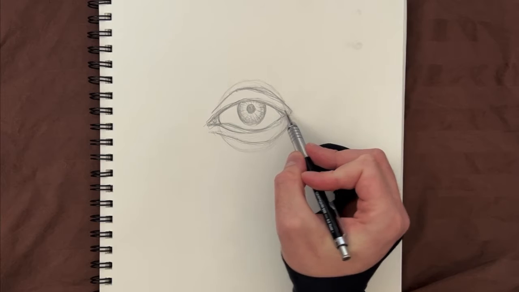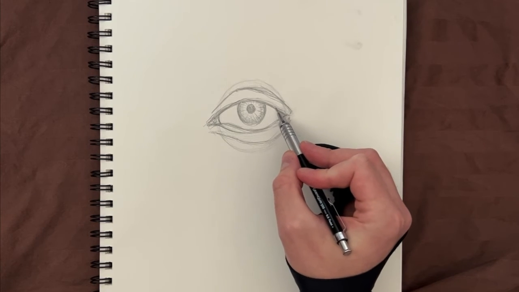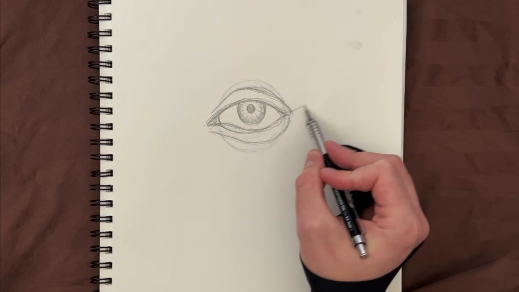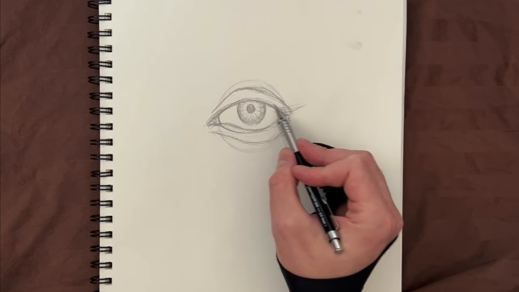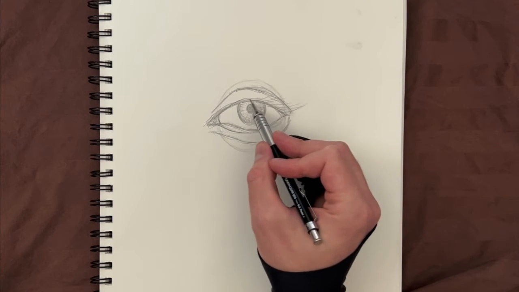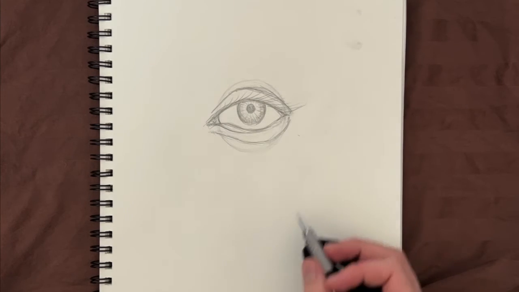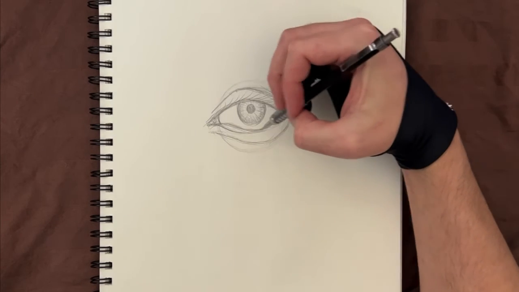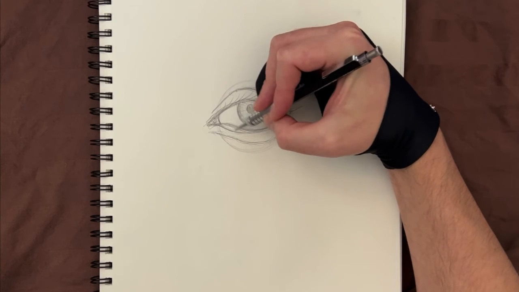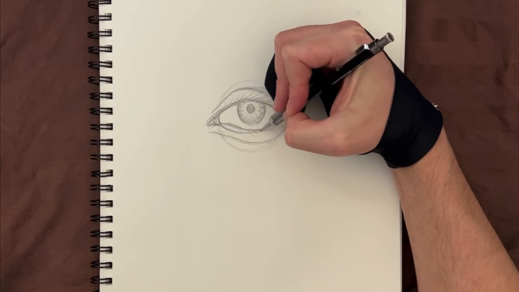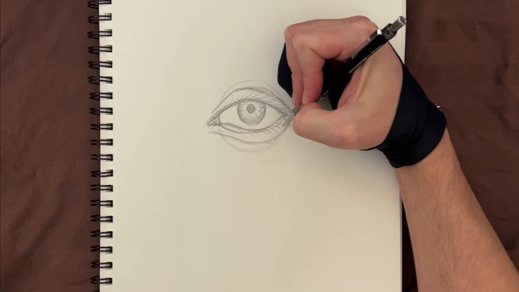So what I'll typically do is just go from the outside edge and draw some hairs, and as we get closer, start to turn them in. The bottom eyelid, you can do the same thing, but these are going to be a little smaller.